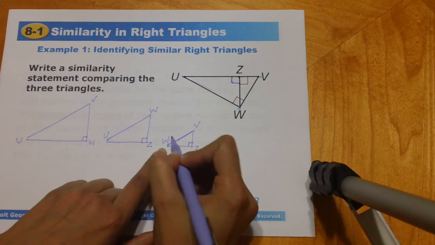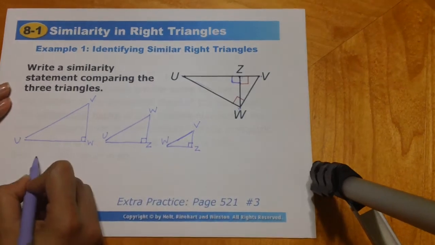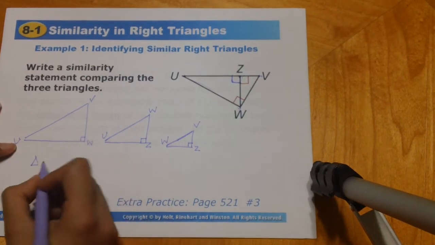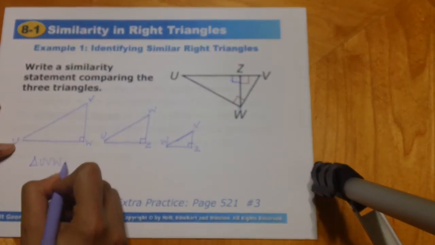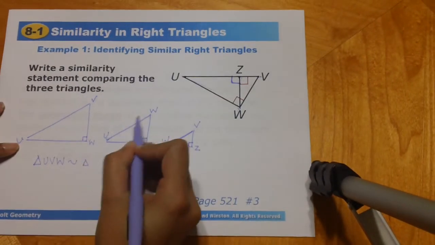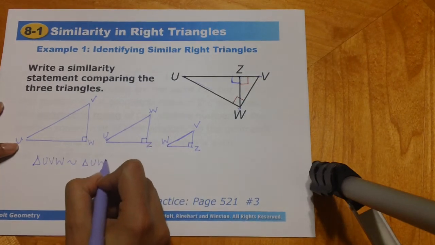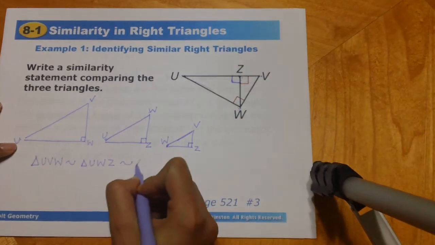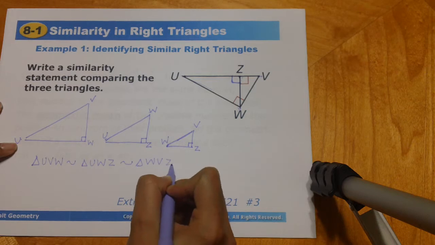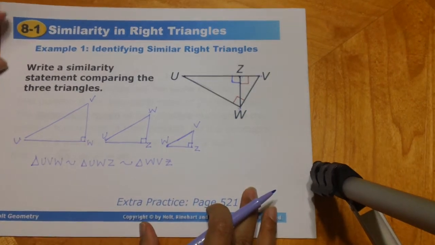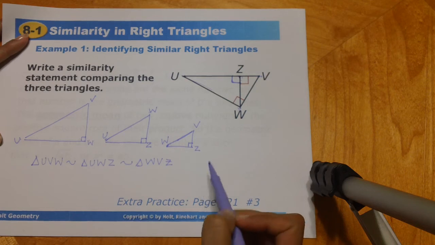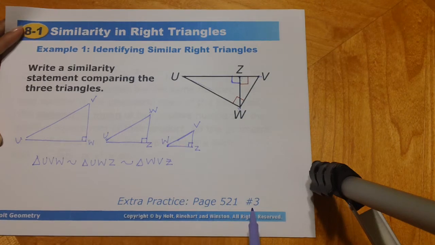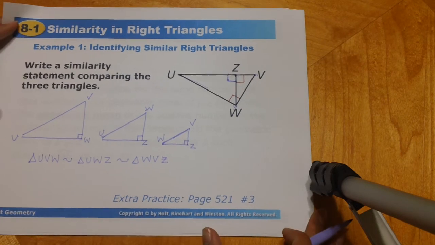So my similarity statement is going to be that triangle UVW is similar to triangle UWZ, which is going to be similar to triangle WVZ. If you want to check to make sure that you are understanding what you're supposed to be getting from this problem, please go to page 521. Try and work out problem number 3 and check your answer in the back of the book.